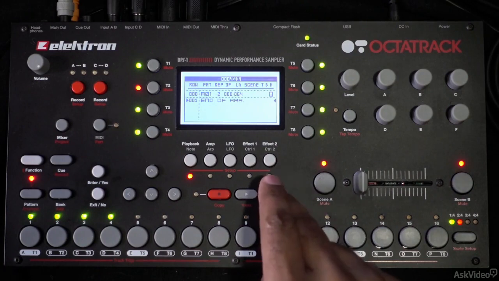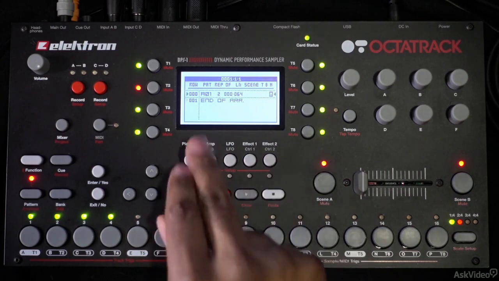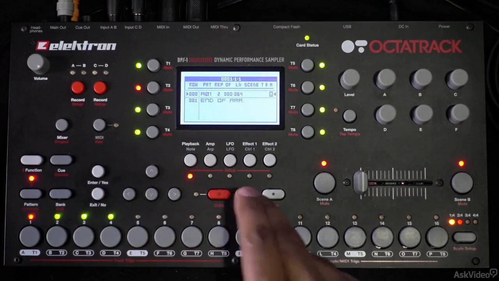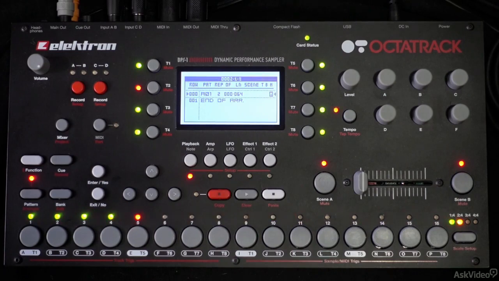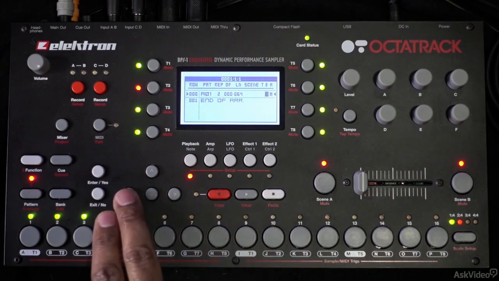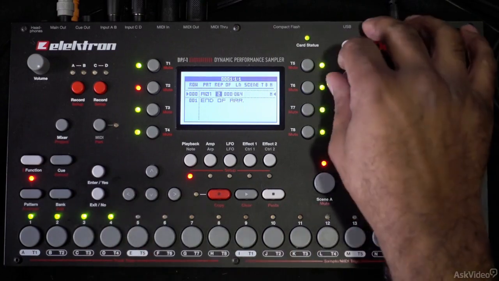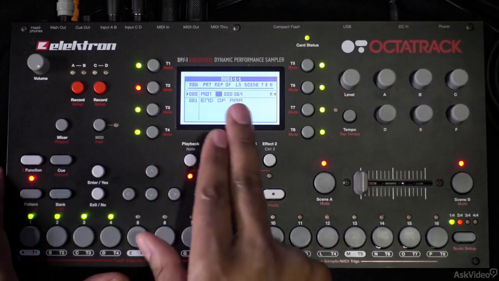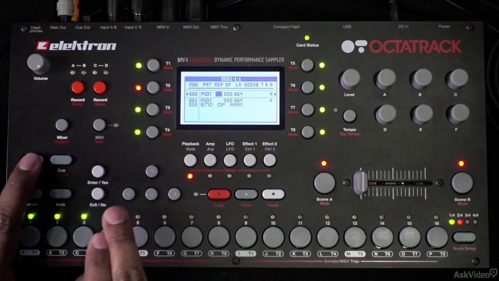So I'm going to go to the first row. If I double tap stop, it brings me to the beginning of the arrangement. Let me press play now. And actually, now that I'm thinking about it, I think it would be cooler to maybe just have this play once. And then I'm going to insert another row.